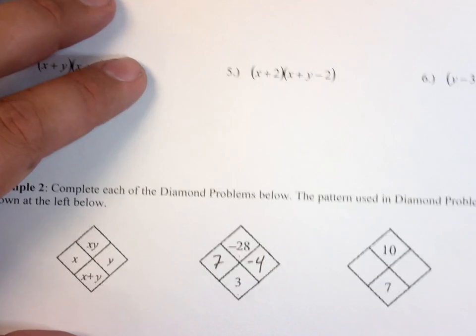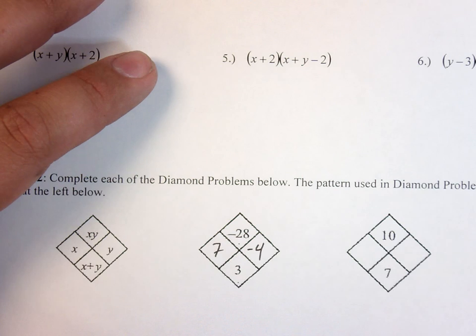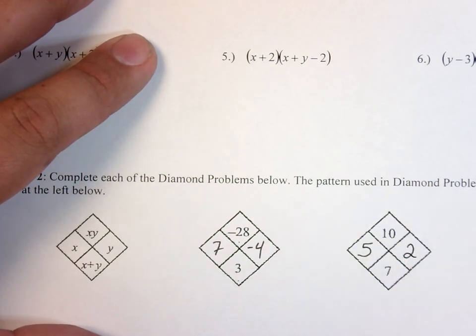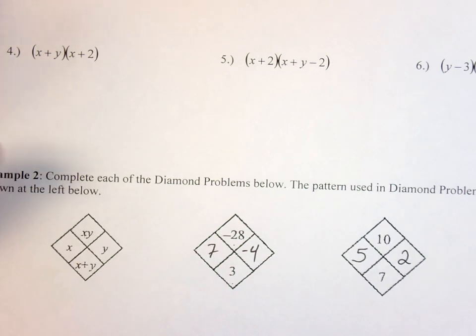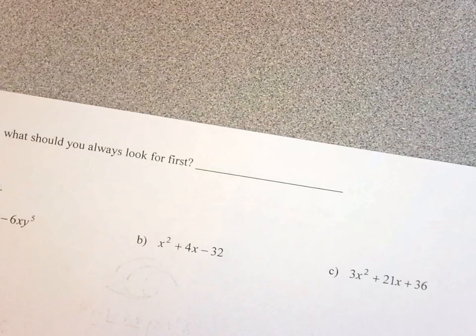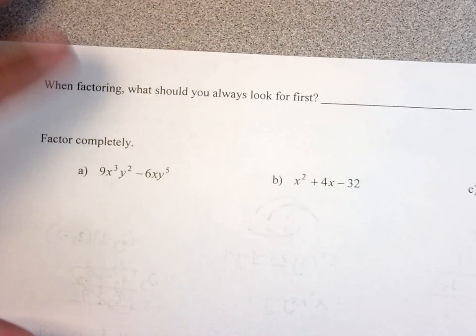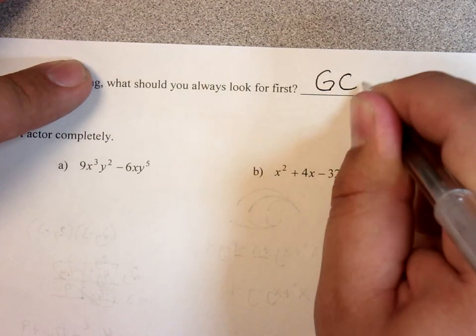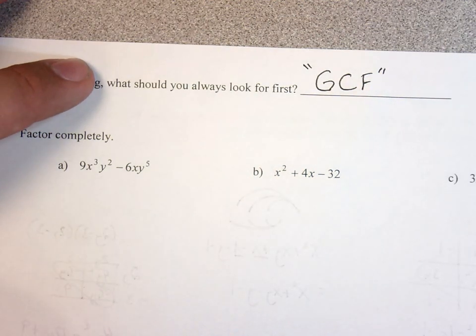And the second one, I need two numbers that multiply to 10 and have a sum of 7. 5 times 2 is 10, and 5 plus 2 is 7. So using these diamond problems is going to help us when we're looking at factoring. When we factor, what is the first thing we should look for? First thing we're going to look for is the GCF, or the greatest common factor that I can pull out.